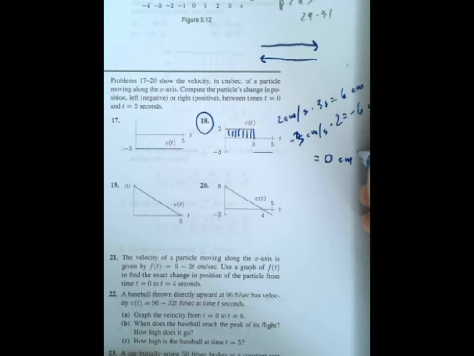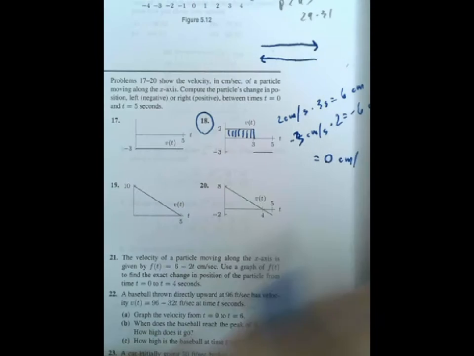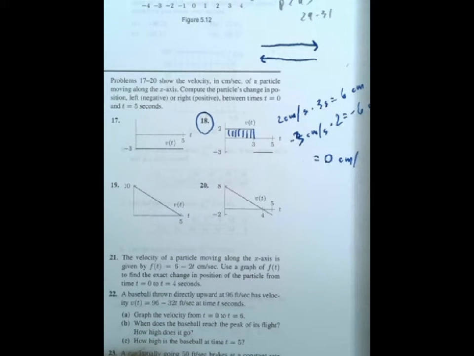So that's actually the answer that we wanted, that the particle had gone 0 distance. Does that make sense? Okay, so we didn't want to say 6 out and 6 back. We wanted the net distance, its net position with respect to its beginning spot, which is equal to 0. Okay, very good. Okay, so that's that.